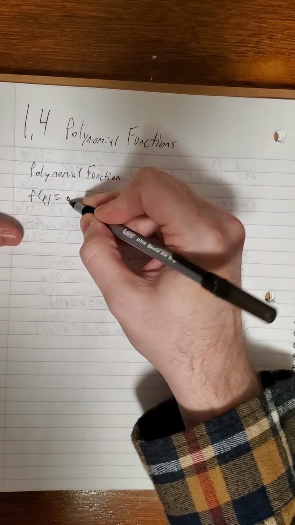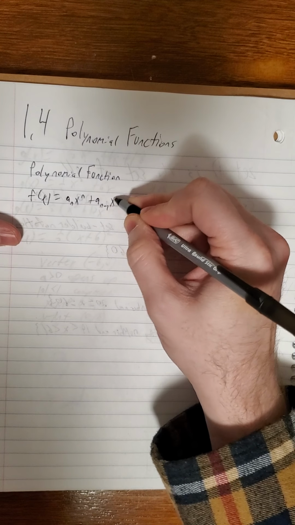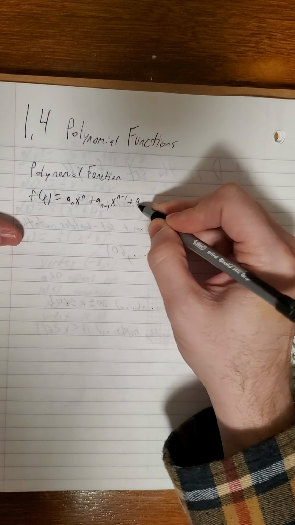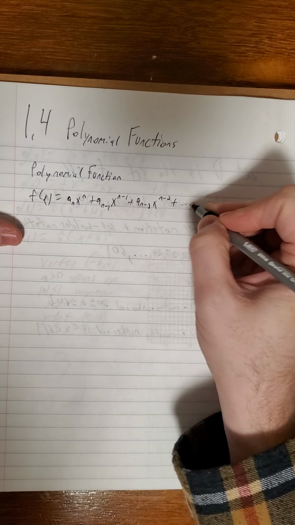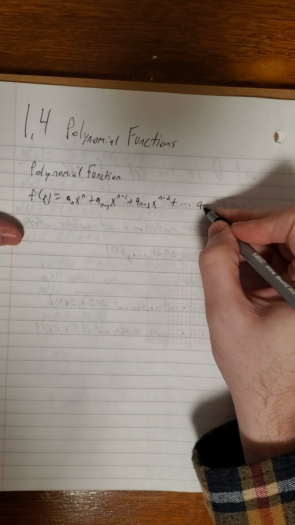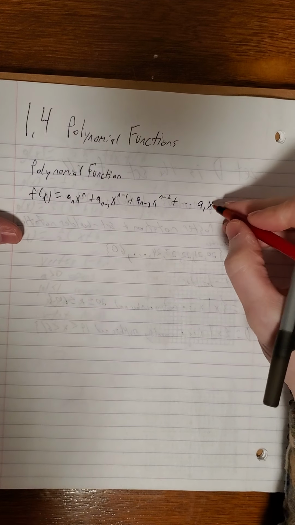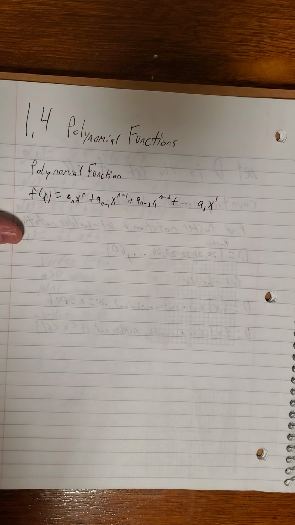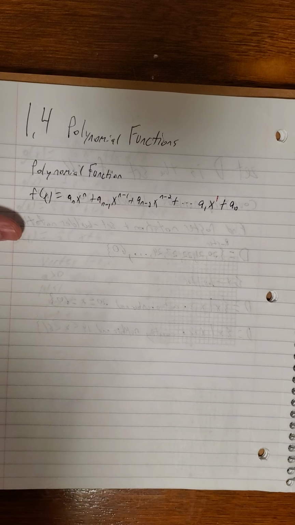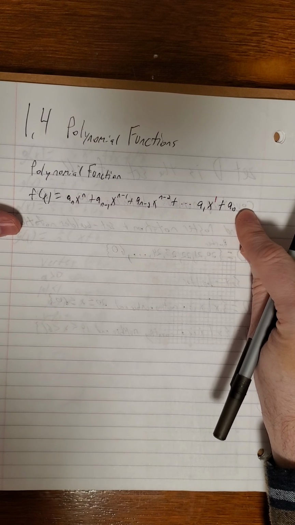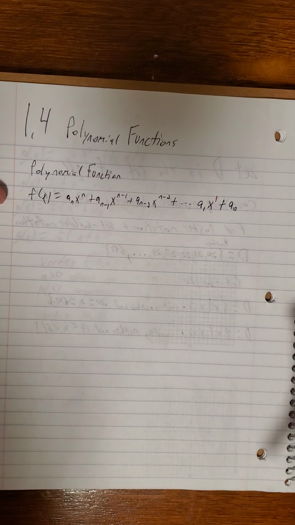f of x is a sub n, x to the n, plus a sub n minus 1, x to the n minus 1, plus a sub n minus 2, x to the n minus 2. And we keep going until we have a sub 1 x. Again, if you don't write it down, it's assumed to be an exponent of 1. And similarly, we finish off with a naught, x to the 0 power is worth 1, so assuming x is non-zero.